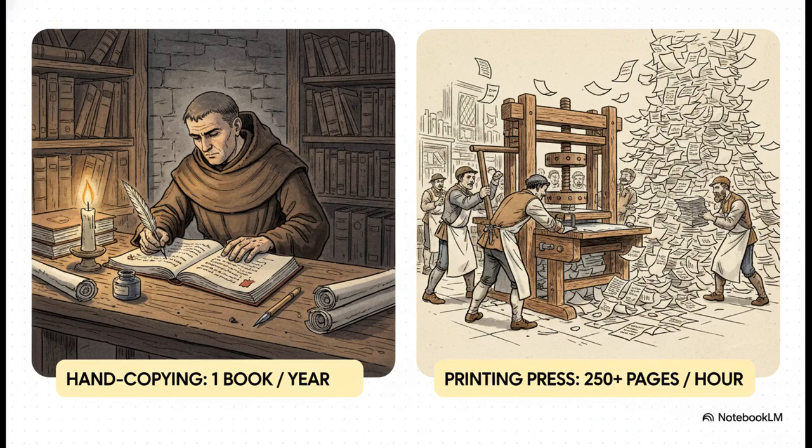Before Johannes Gutenberg's press, a single monk in a scriptorium might take an entire year to hand copy one Bible. Books were unbelievably rare and expensive. Gutenberg's machine? It could churn out 250 pages an hour. This wasn't just a small step up, it was a leap that changed the speed of information forever.